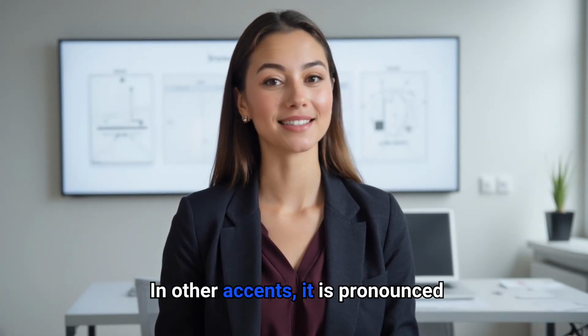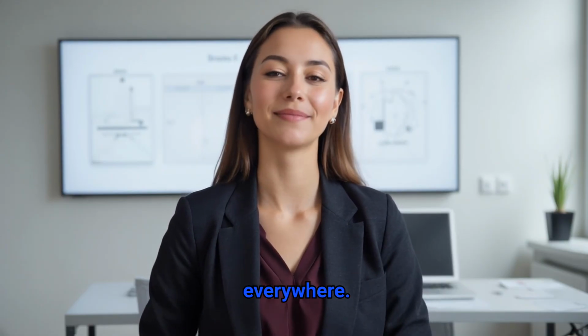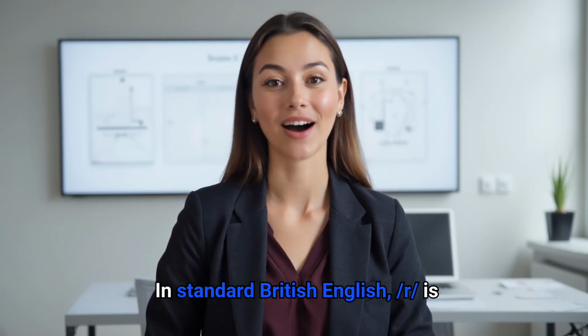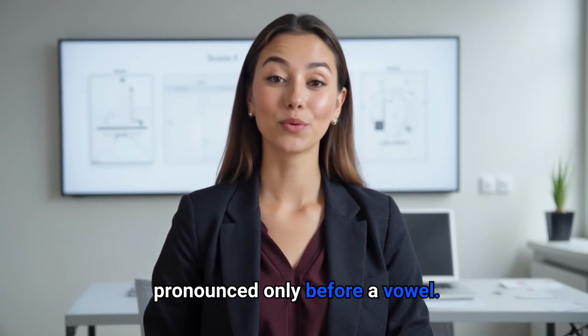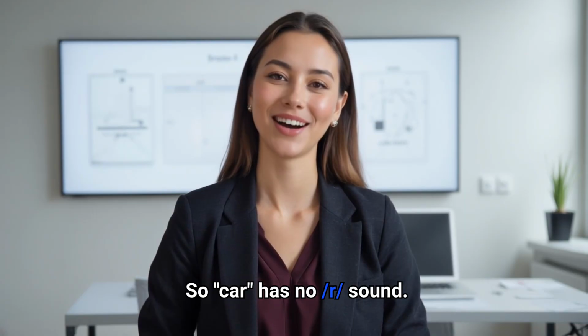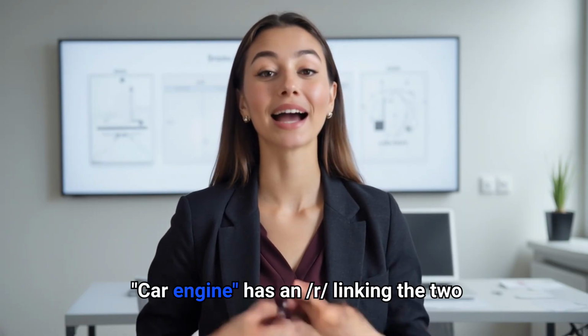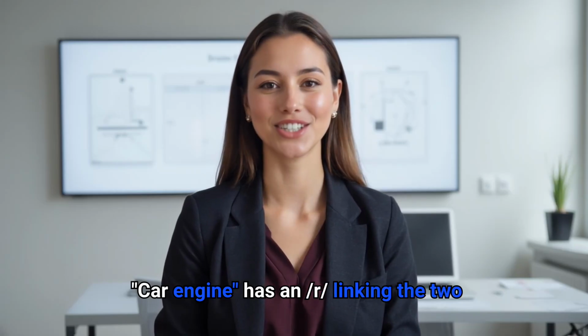In other accents, it is pronounced everywhere. In standard British English, R is pronounced only before a vowel. So car has no R sound. Car engine has an R linking the two words.